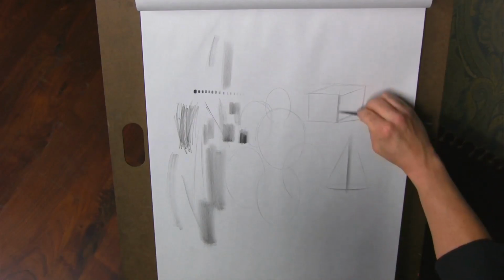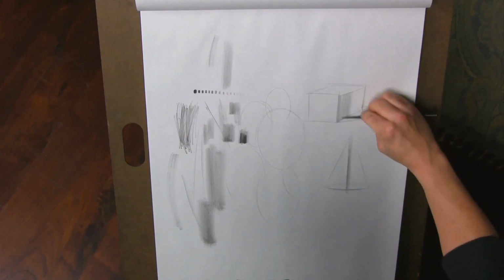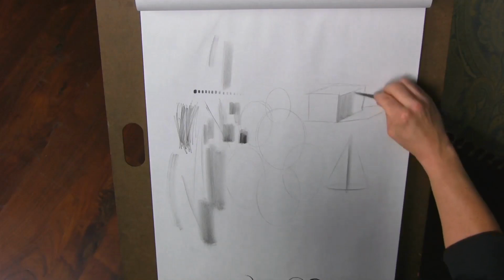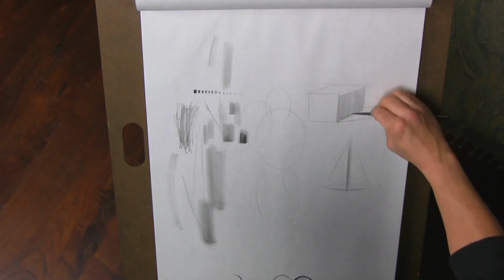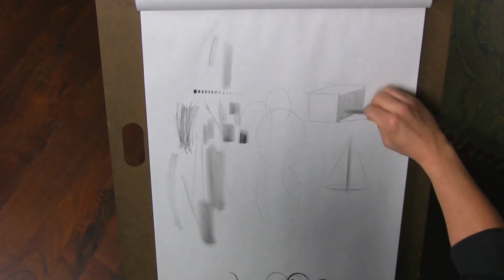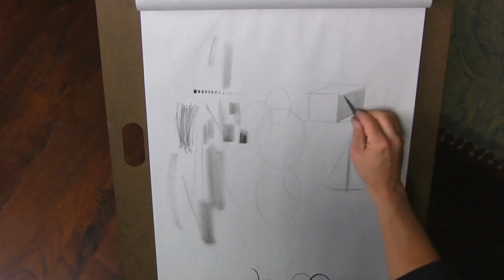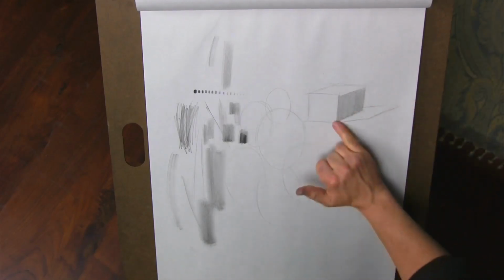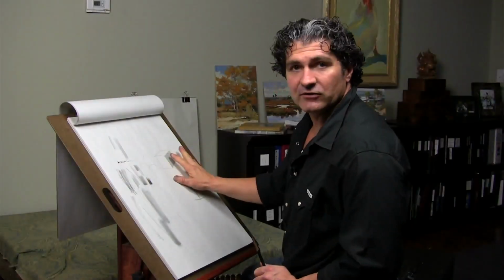Then you can go in and practice shading these forms. Again, look at how I'm just kind of slowly and methodically filling in the side. One thing you want to also avoid is taking your finger and using it constantly to smooth out your tone.